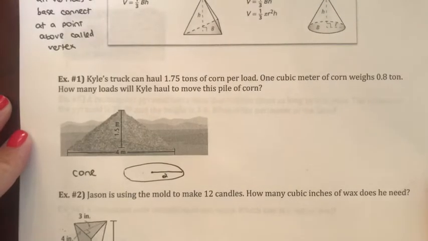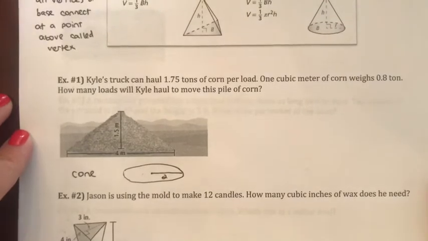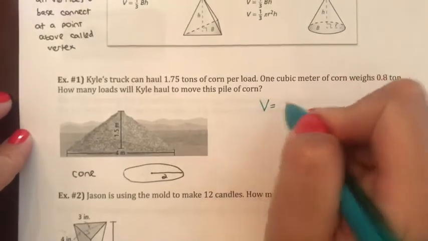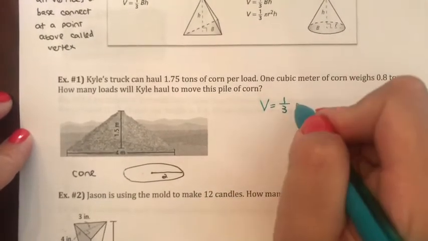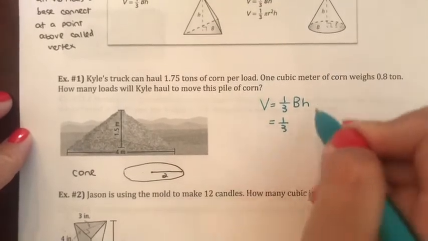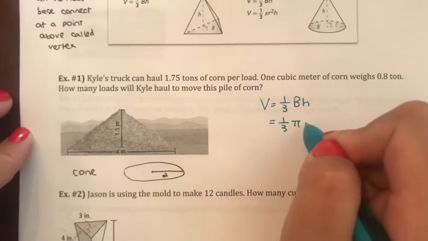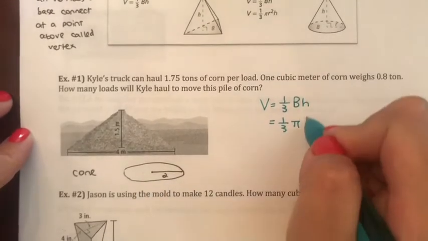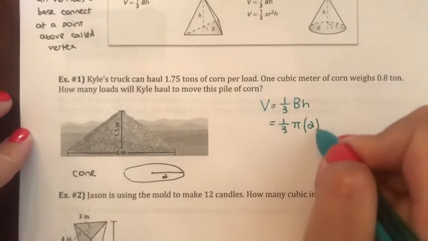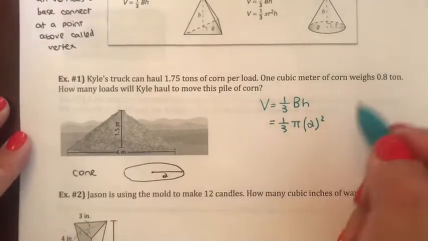The formula is volume equals 1/3 area of the base times the height. We know the area of the base is the area of the circle, pi r squared.